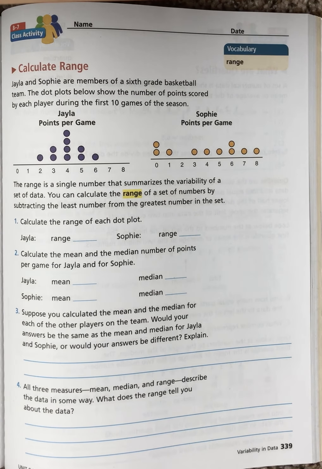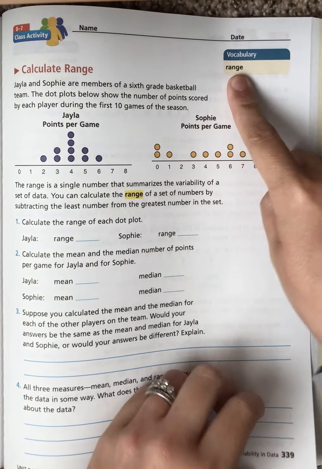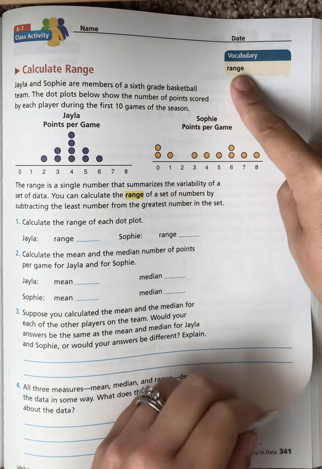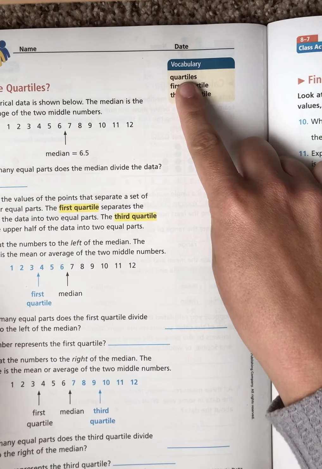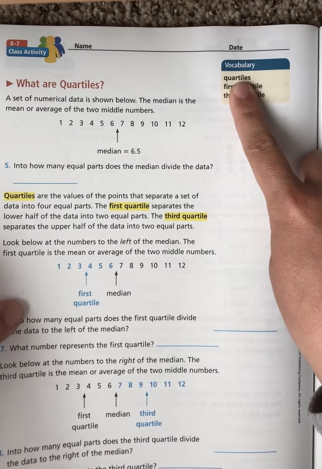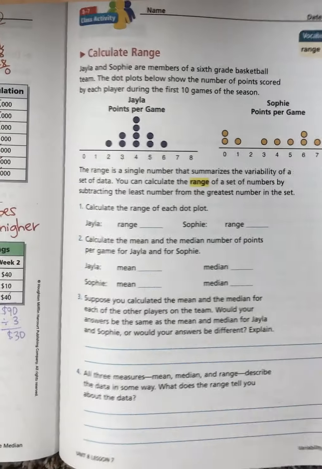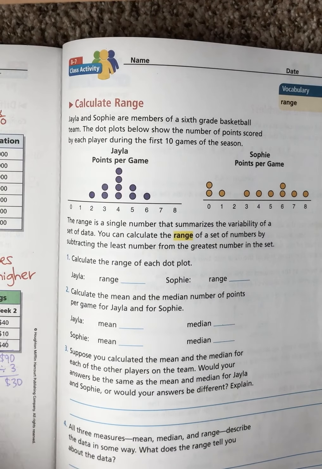Hey sixth graders, this is lesson 8-7. We are talking about data today and how it can vary. So we're going to be looking at something called a range, which is the high point and the low point of a set of data. And then we're going to be looking at something called quartiles, and we will get to that in a little bit. So let's get started.